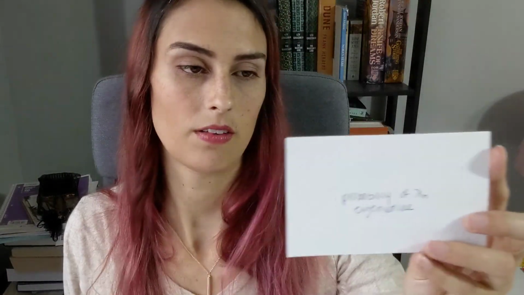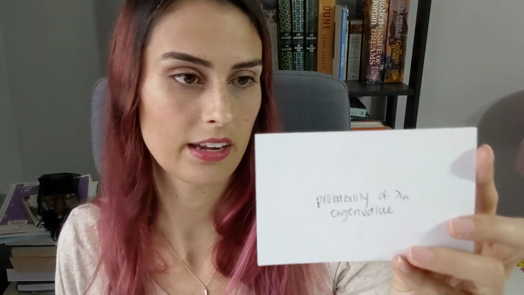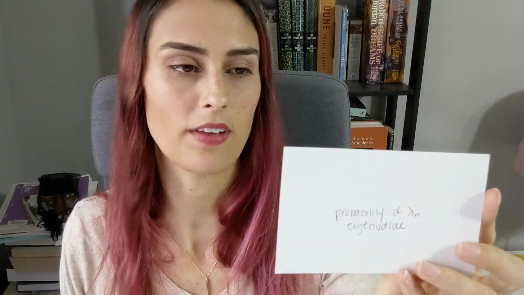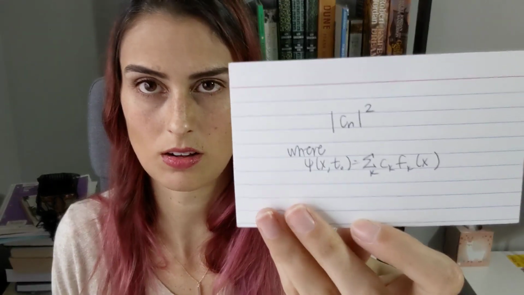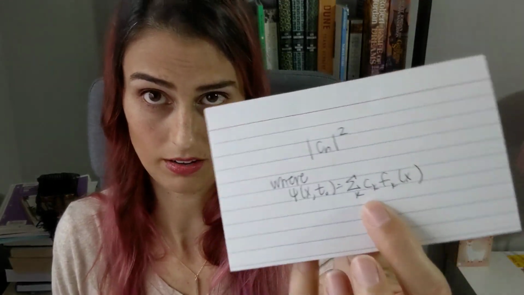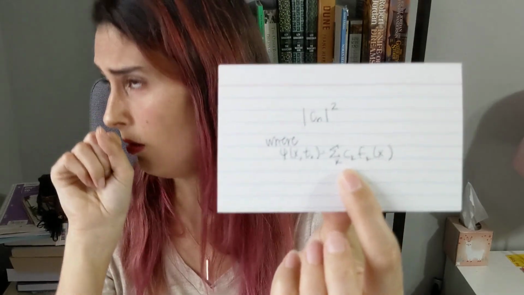The probability of the lambda sub n eigenvalue is equal to the absolute value of c sub n squared, where the wave function of x and t0 is equal to the sum over k of c sub k f sub k of x. So the coefficients, basically, of the wave function terms.